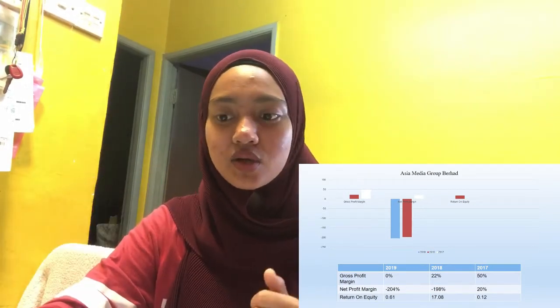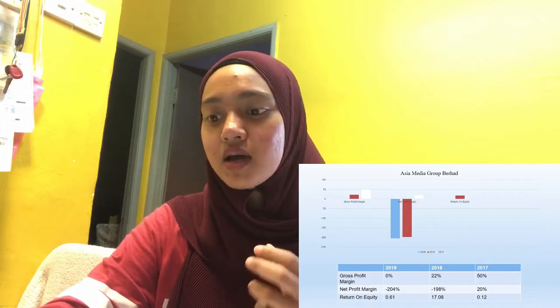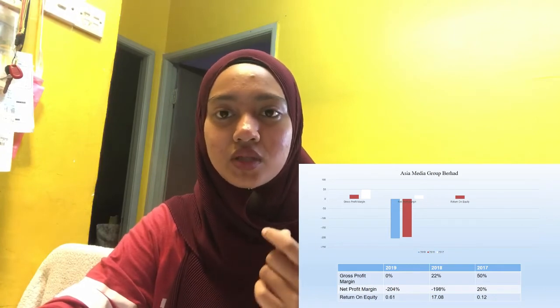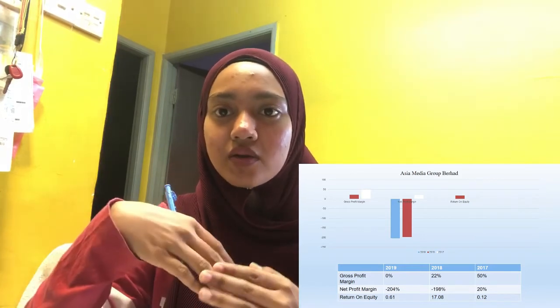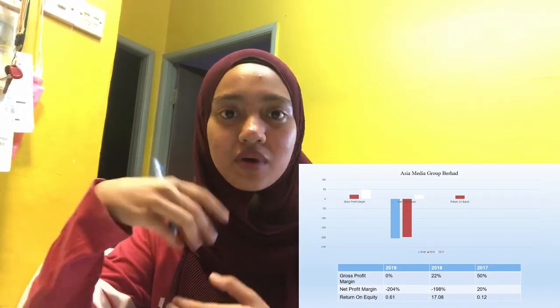The external auditor was also unable to satisfy themselves that the opening balance does not contain misstatements that may materially affect the company. So we have found some potential fraud indicators in Asia Media Group Berhad, and they need to recover and discuss methods to increase their net profit from year to year.